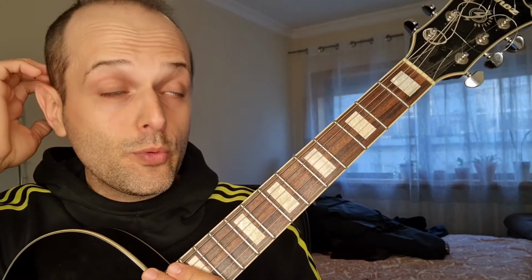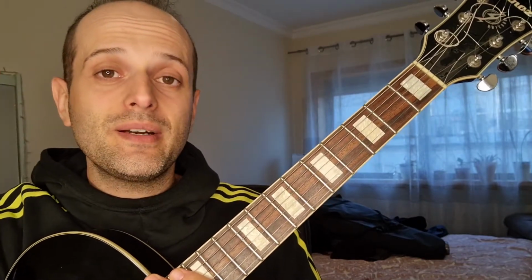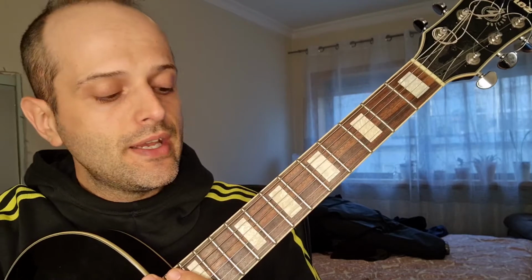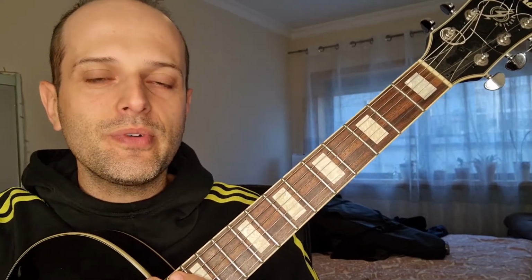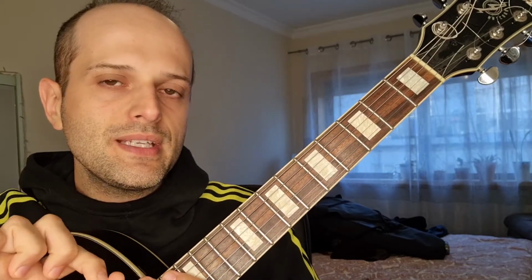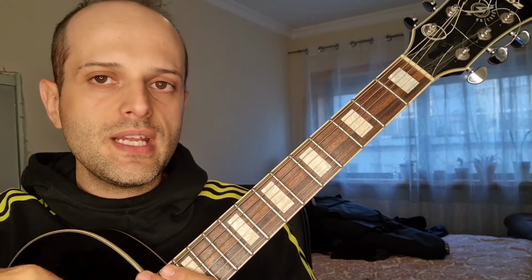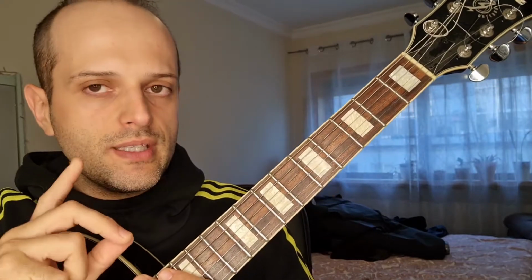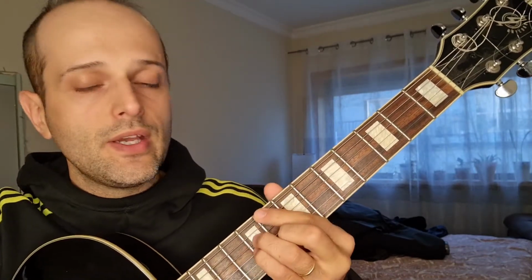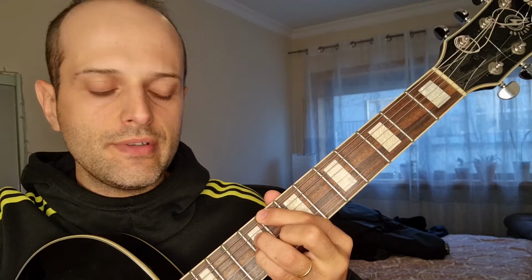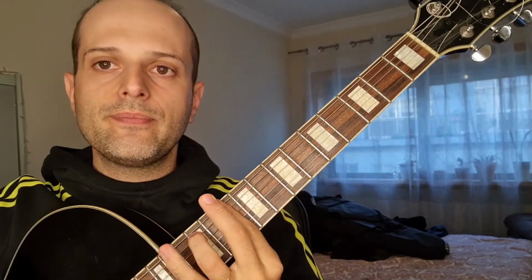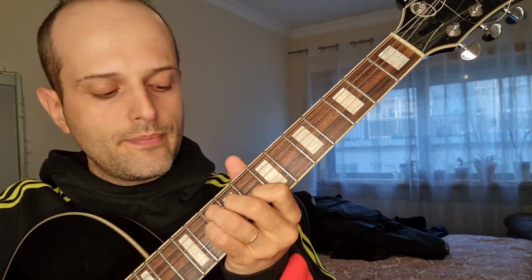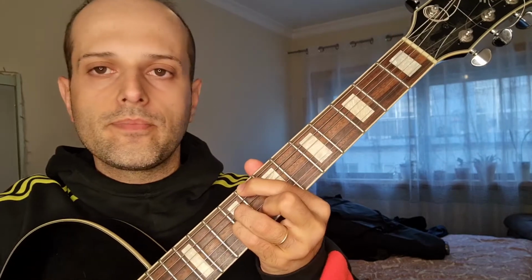So I will play the really basic harmonic progression in C using only three chords. I know this is not the original harmonic progression, but this is a really basic harmony if you want to understand the three different topics that we will discuss today. I have the C major 7, then I have the D minor 7, and I have the G7. That's it.